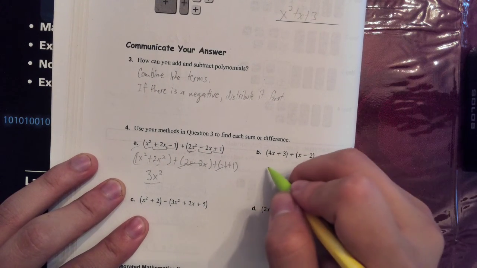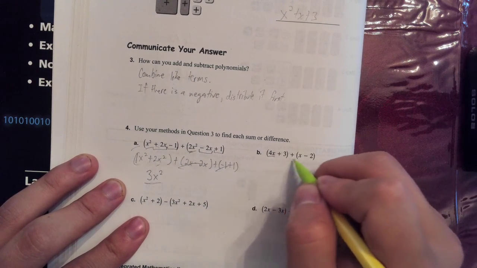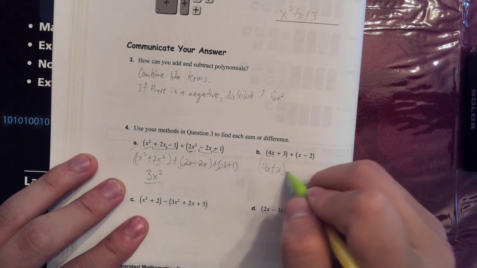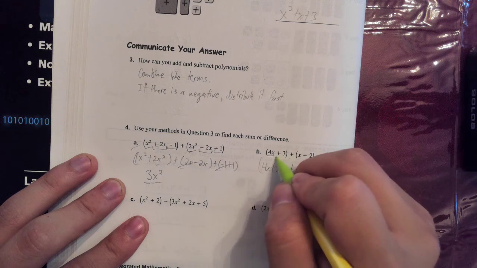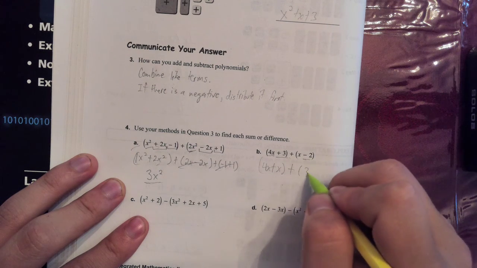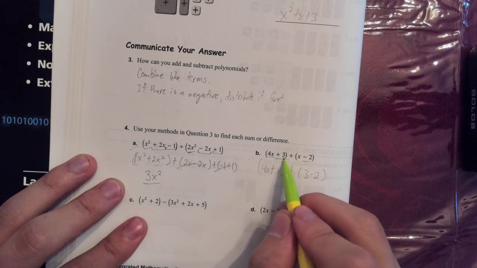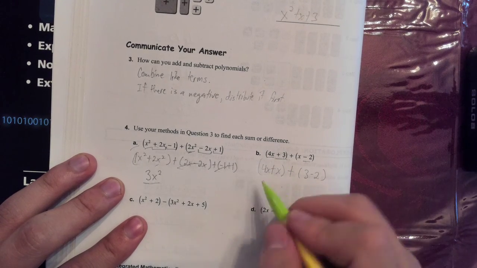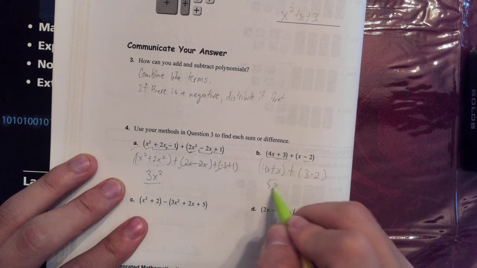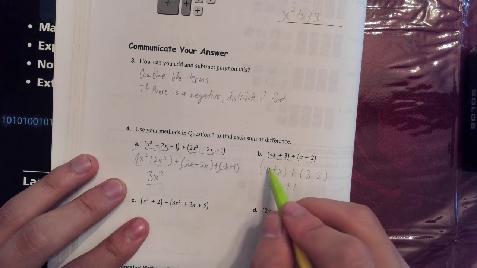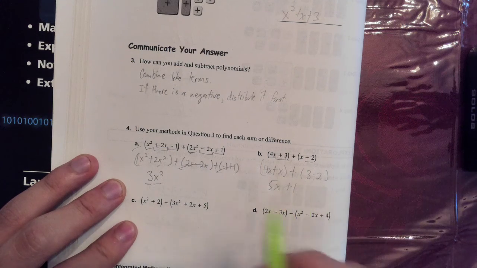For B, that would be grouping 4x plus x, plus 3 minus 2. Again, it's just taking the symbol that's in front of it, and that's pretty much it. So I have 5x plus 1. 3 minus 2 is 1. 4x plus 1x is 5x.